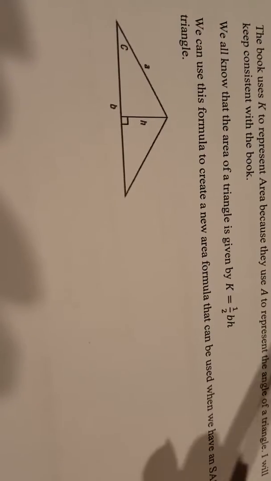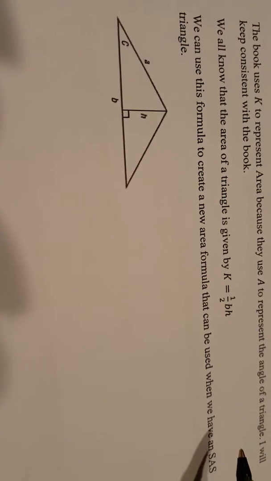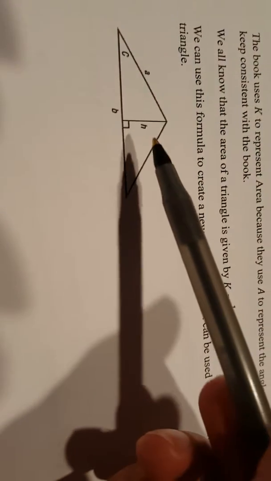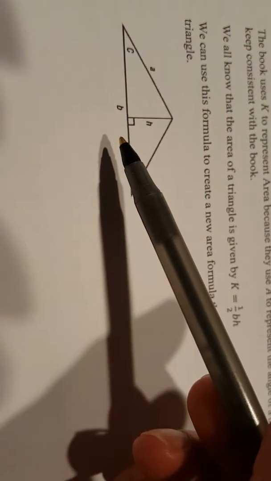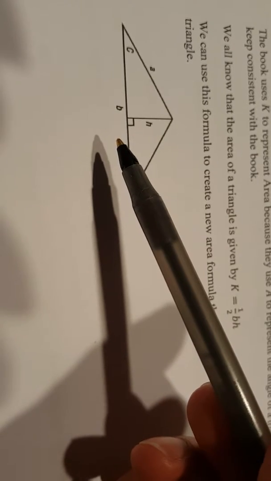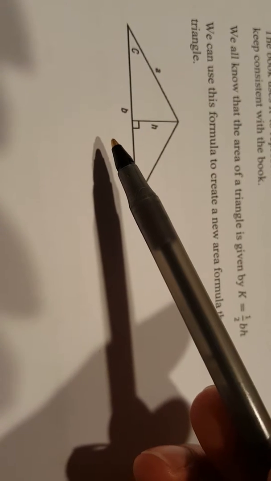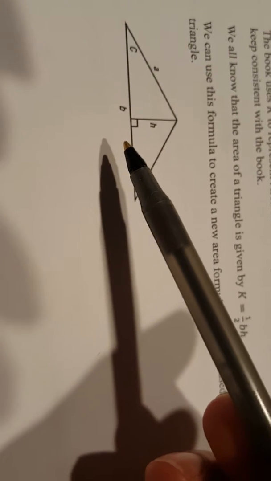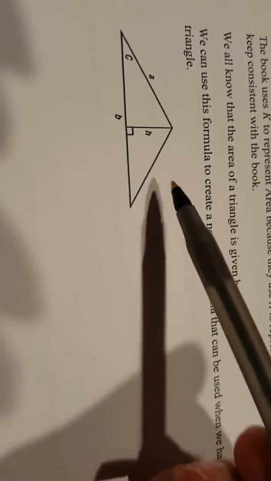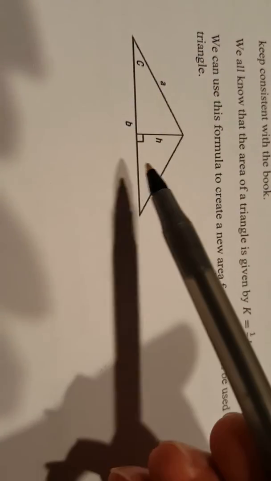Now, we're going to use this formula to create a new formula when we have an SAS triangle. Because sometimes you're not always given the information that you need to know. Like sometimes they don't give you a height. But there are still ways to find area if you don't have the height. One of the ways is if you know the base and you know the angle. Now, I'm going to go ahead and derive a new formula by looking at this triangle here. We do have a height and base here, but I'm going to try to derive a new formula from what we know here.